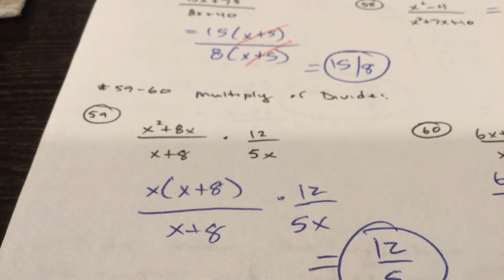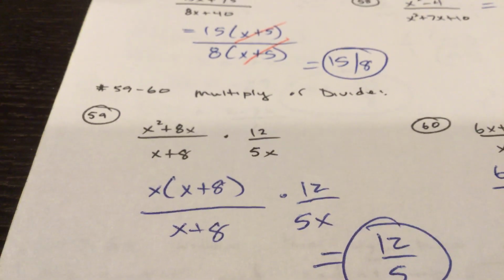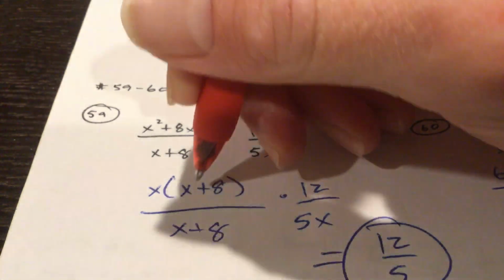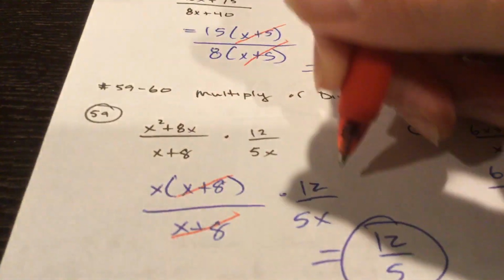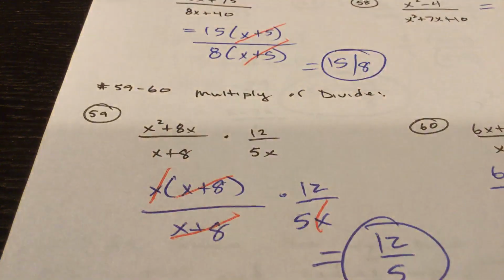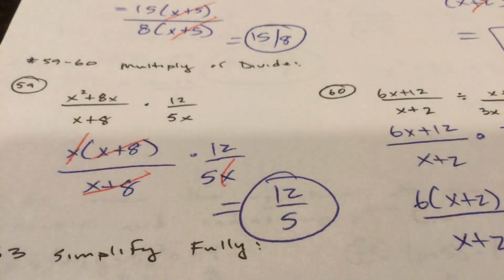59 through 60, multiply or divide. All right, x squared plus 8x over x plus 8 times 12 over 5x. Factor the first numerator, that's all you gotta do. Factor out the x they have in common, and then cancel out what you can cancel. You're left with 12 over 5.